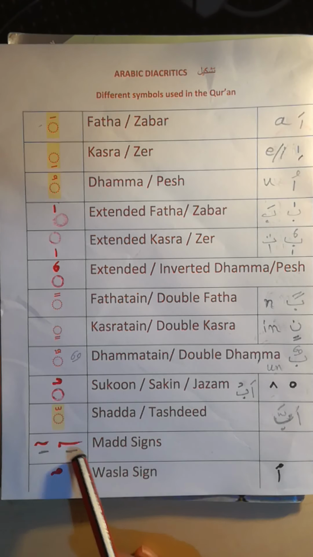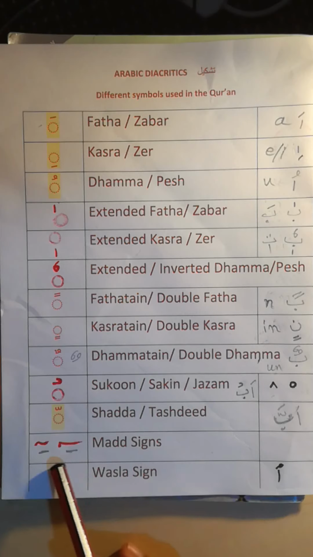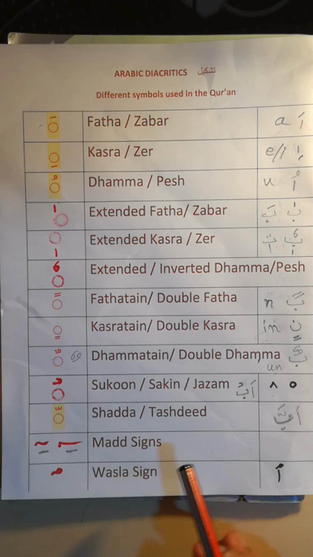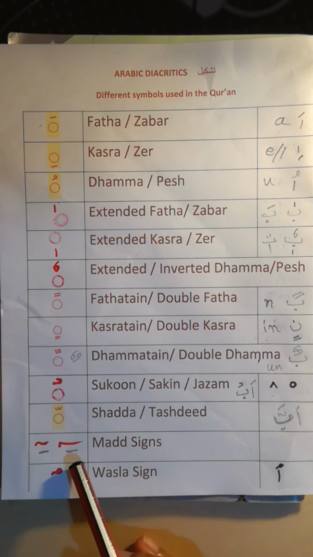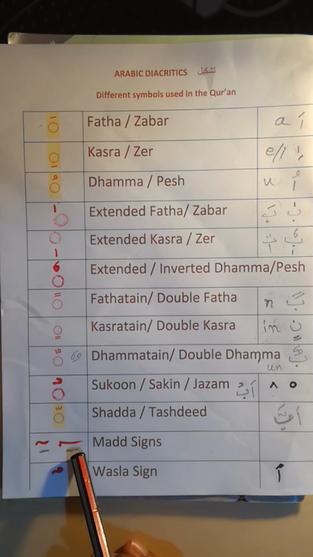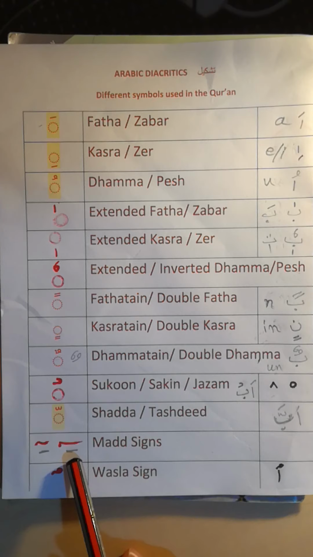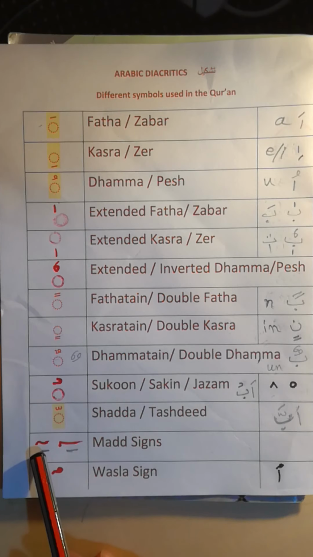Okay, here we can see two more different signs. It's called the mad sign. Mad means stretching, prolongation. When you see this sign in a word in the Quran, you just stretch the sound. There is the long mad sign and the short mad sign. For the long mad sign, we stretch the sound for maybe 4 to 6 harakat, or an easy way, you can say 4 seconds. For the short one, we make it 2 or 3 seconds.